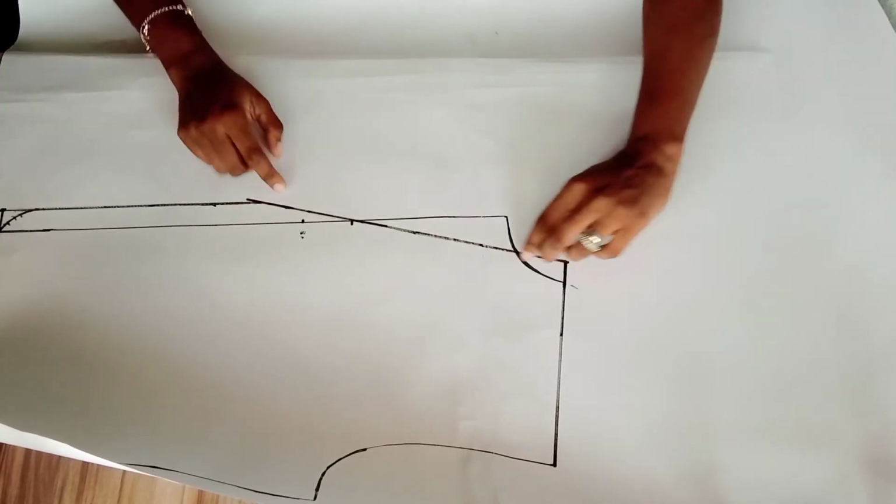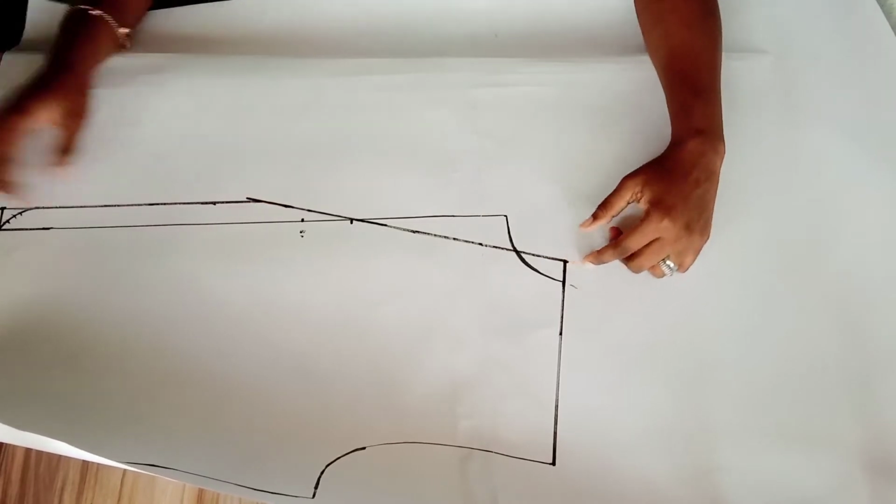So I'll fold the paper along the roll line. Just watch what I'm doing.